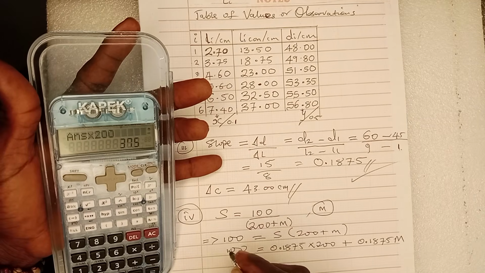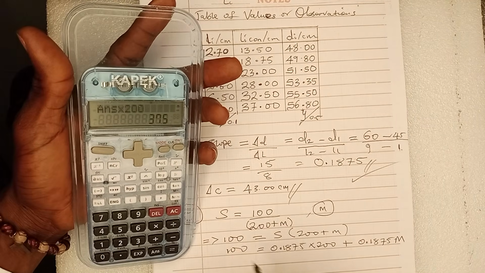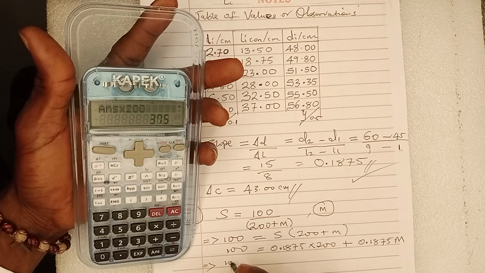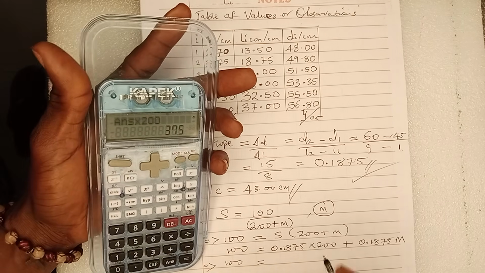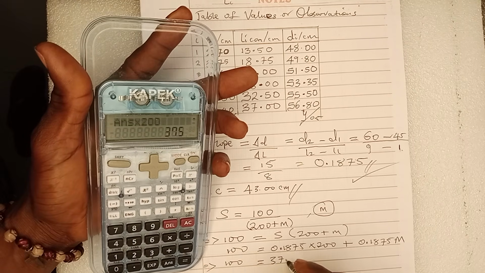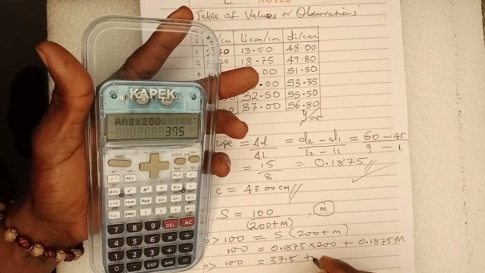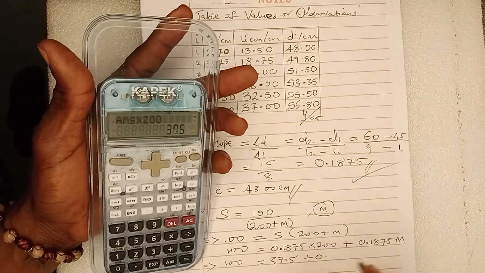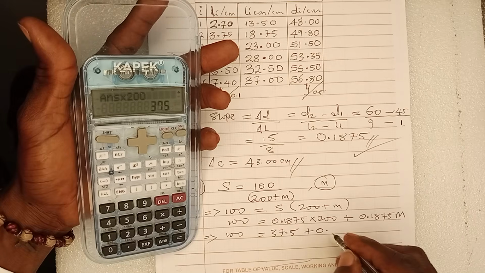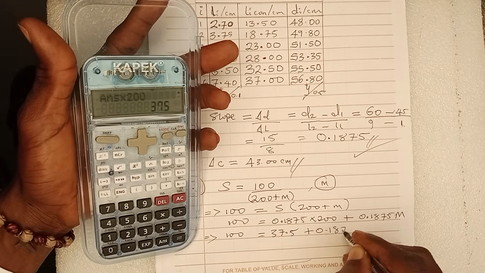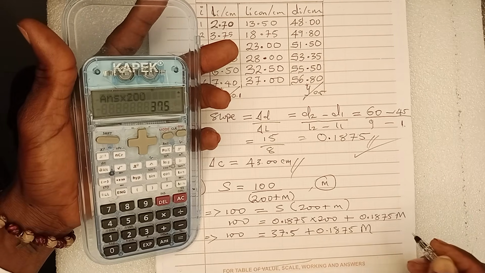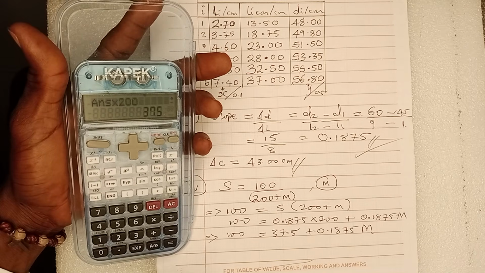Then you have 100 on this side. So this implies that 100 is equal to 37.5 plus 0.1875 M. So you collect like terms.